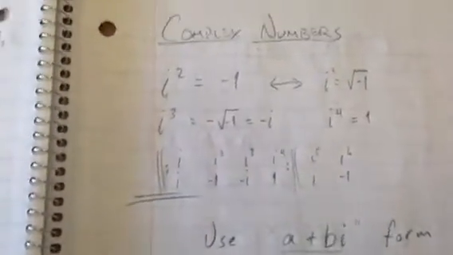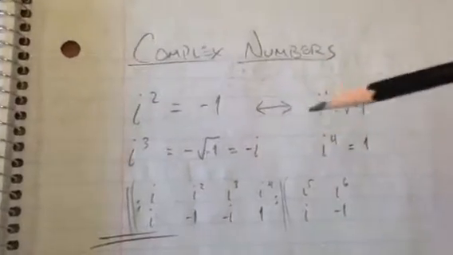So that was one of the things that we practiced a great deal today, using synthetic division to find the zeros and therefore the factors of polynomials. We also touched upon complex numbers.